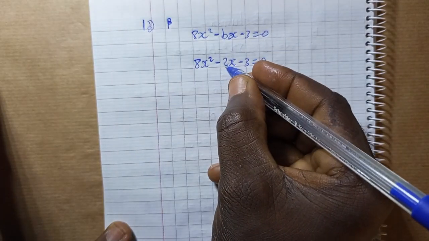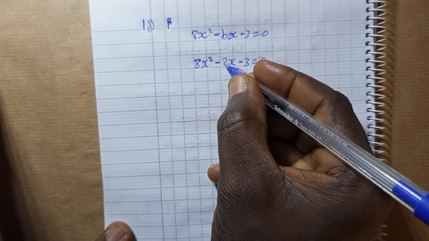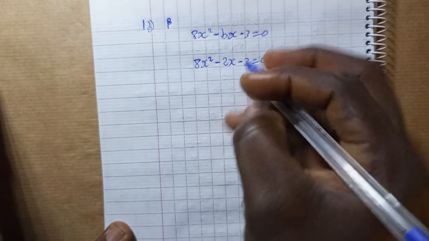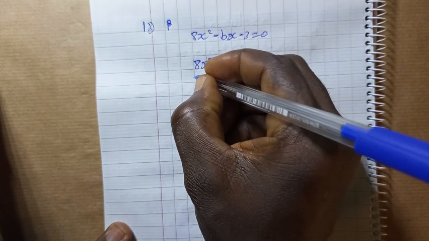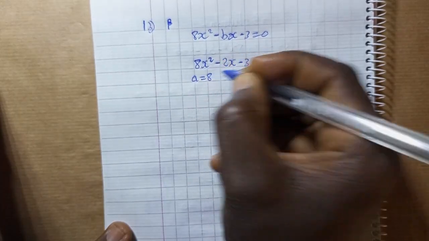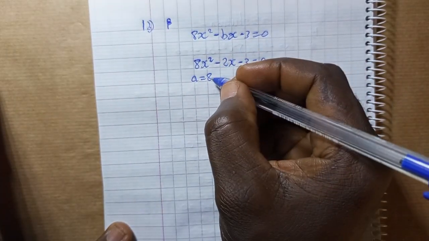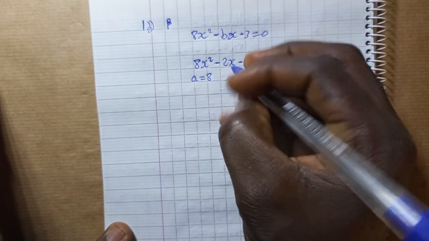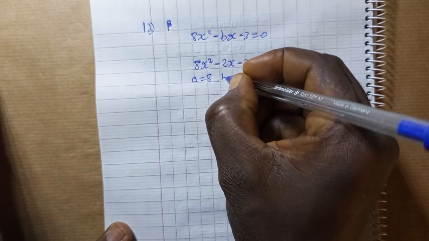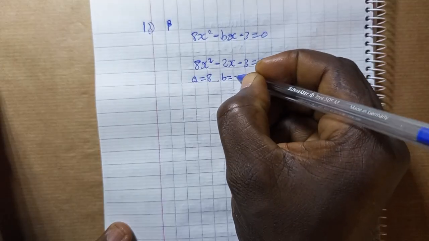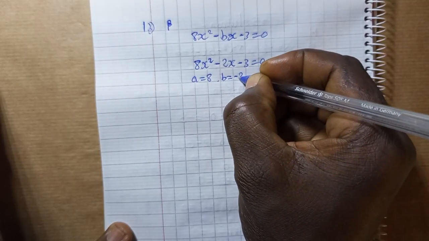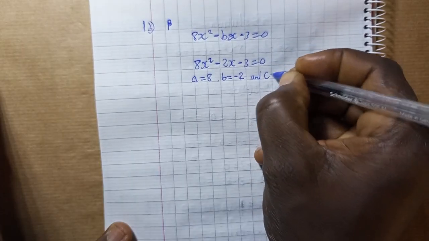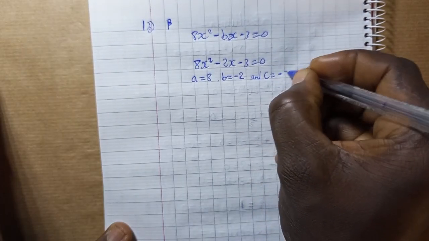So this now is the answer we got from number 1A. So it's very needful here. So now we have a equals 8. Remember the standard quadratic formula. So a equals 8, b equals minus 2 from this quadratic equation, and c is equal to minus 3.